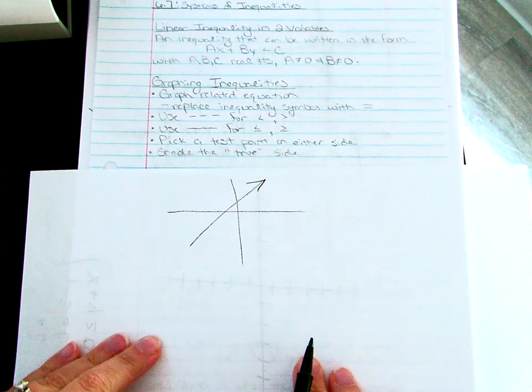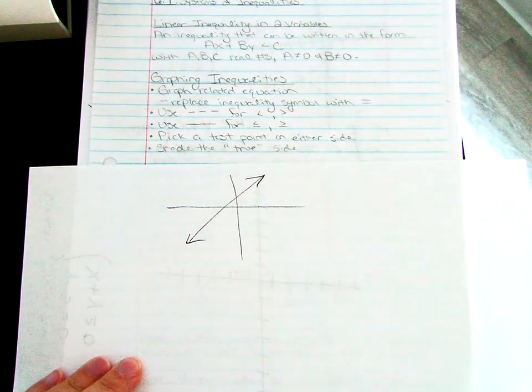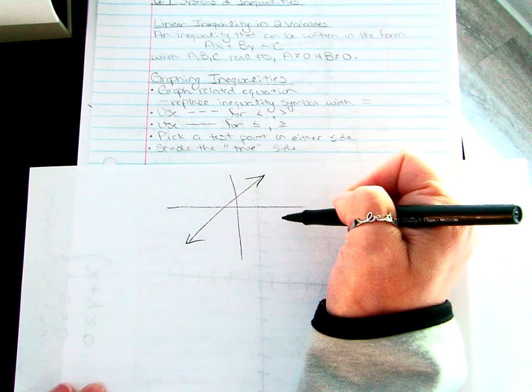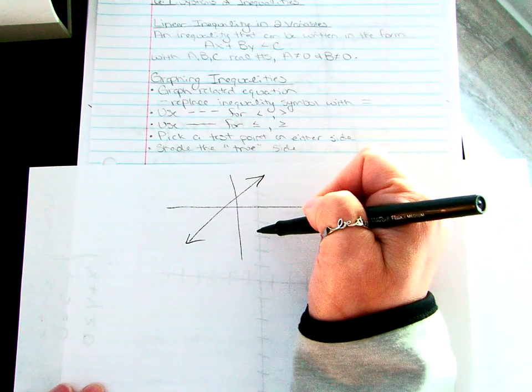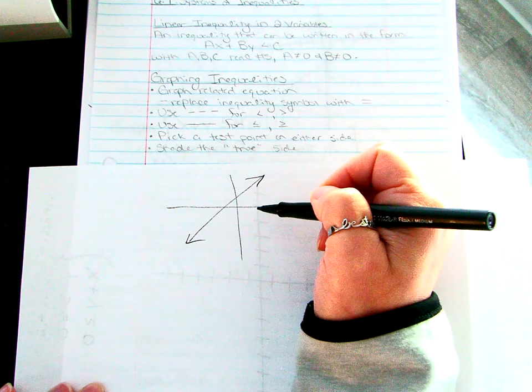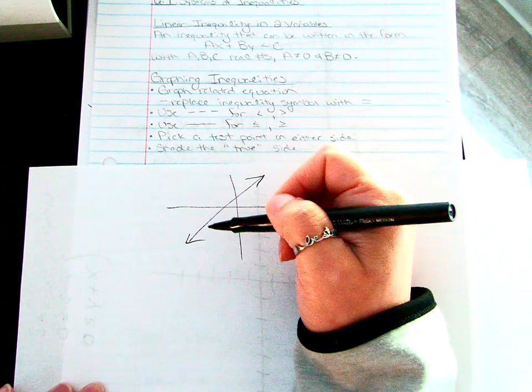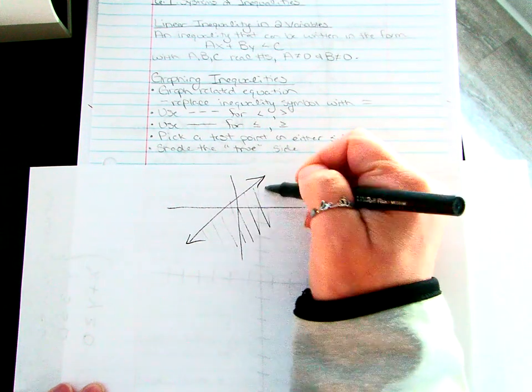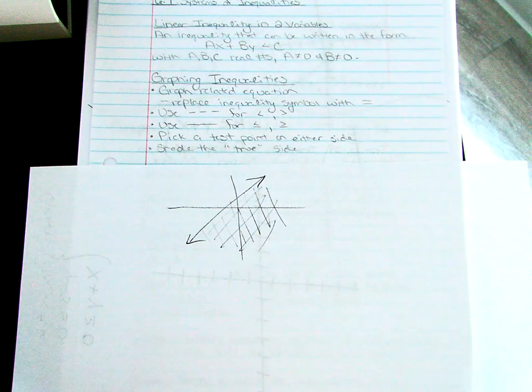If that's our line, what happens is we've now cut our Cartesian coordinate system into two sides, the left side and the right side. So one of these sides is going to actually have all the values that work for our inequality, and the other side doesn't. And in order to figure that out, we have to pick a test point. We plug it into our inequality, and we see if we get a true statement. If we get a true statement, then that's the side we're going to color or fill in. So we graph it just like a line. Differences are dashed line versus solid line, and then we have to do some shading.